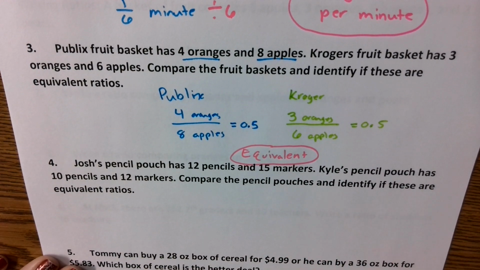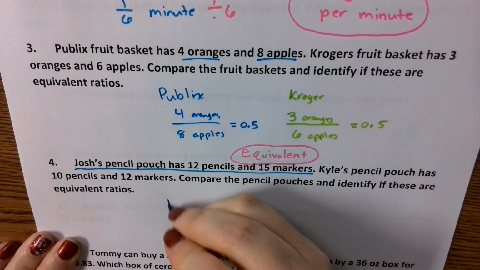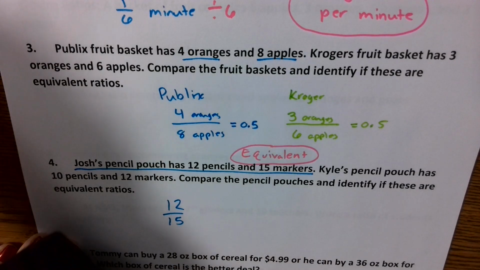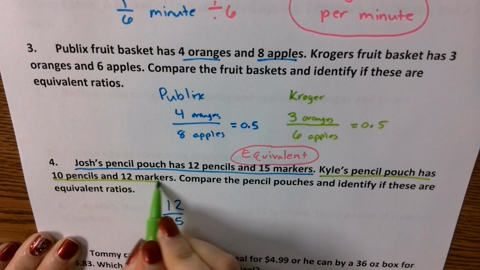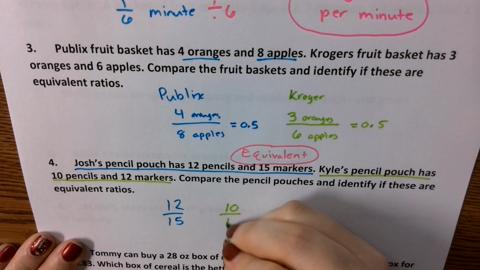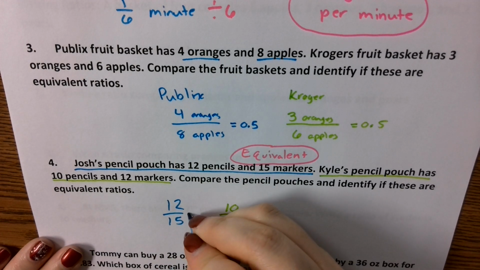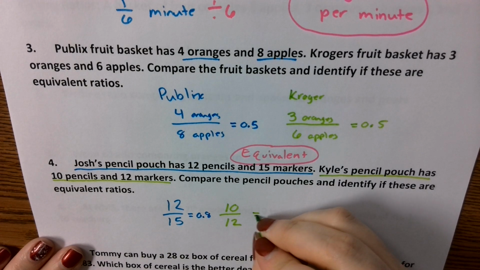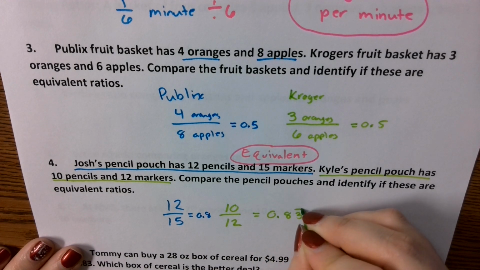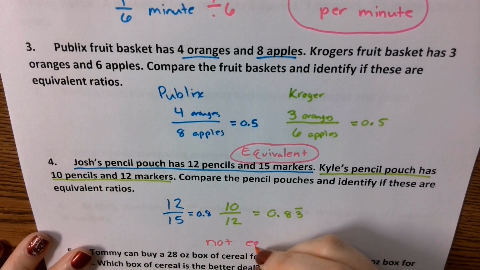Okay, now if I do the same thing for problem 4, Joshua's pencil pouch has 12 pencils and 15 markers. So I'm going to set up Joshua as 12 over 15. And then I've got Kyle's pencil pouch. He's got 10 pencils and 12 markers. So that's going to be 10 over 12. I want to know if those are going to be equivalent. Well, 12 divided by 15 is going to come out to 0.8. But 10 divided by 12 is going to come out to 0.83 repeated. Are those equivalent? No, these are not equivalent.